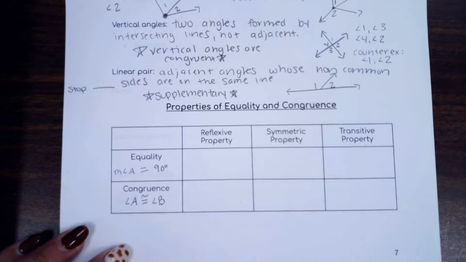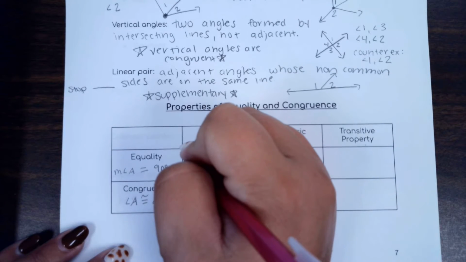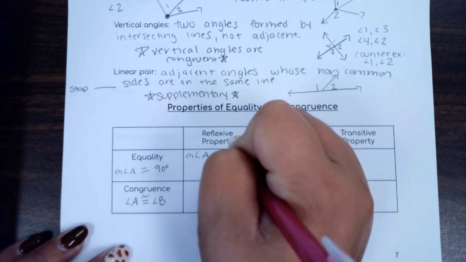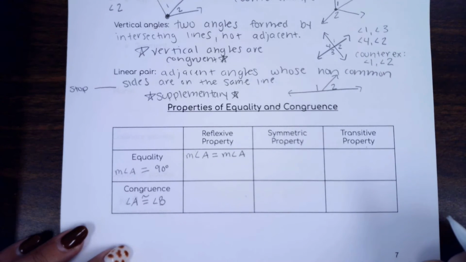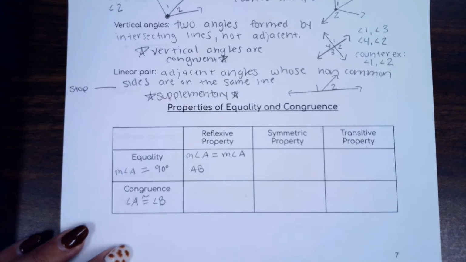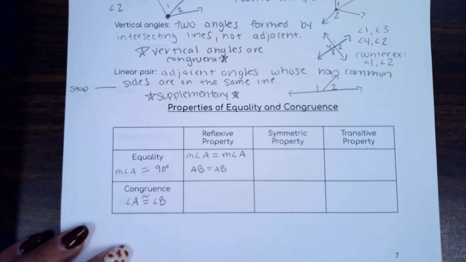Alright, so first one we have is reflexive property. When we talk about this, I want you to think about when you're looking in a pool or a lake or any body of water and you see a reflection, right? It looks exactly like you. That's all the reflexive property is. So we could say the measure of angle A equals the measure of angle A. It equals itself. We could also talk about segments. So when we're talking segments, if we have AB with nothing over top, that means the length of AB equals the length of AB. So reflexive property is just something is equal to itself.